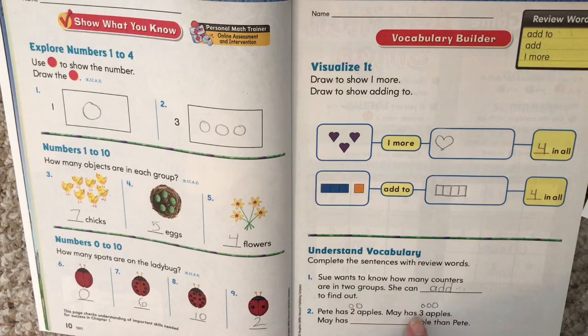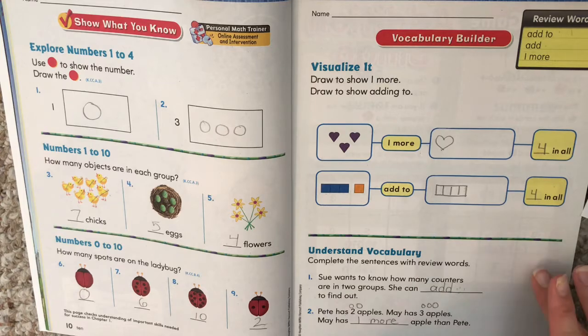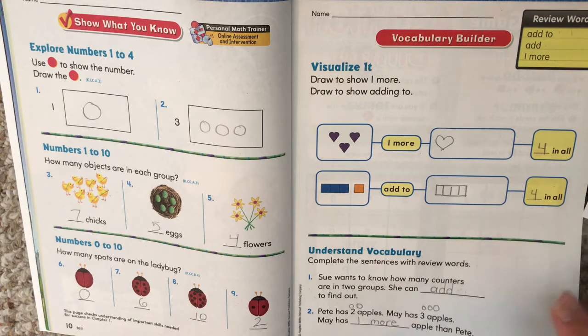1 more. 3 is 1 more than 2. So May has 1 more apple than Pete. If you need to pause, you can do that now if you haven't finished what we've been working on. If you have finished, we're going to turn the page.